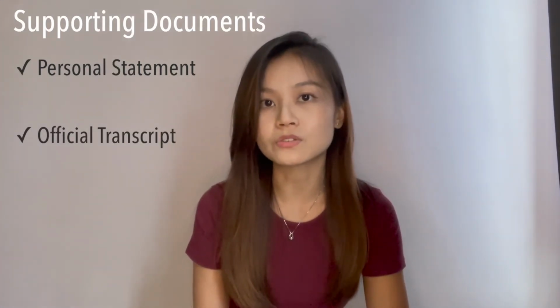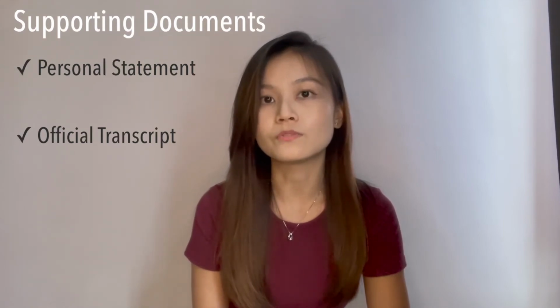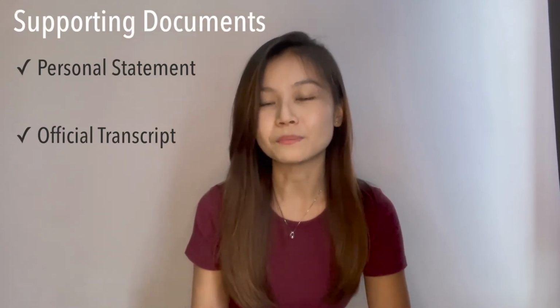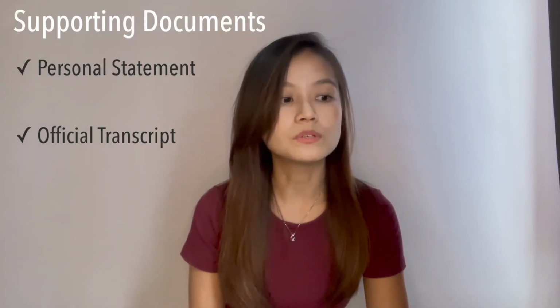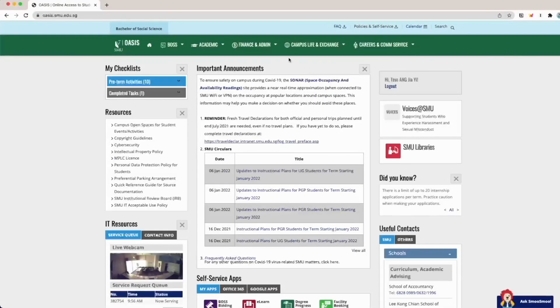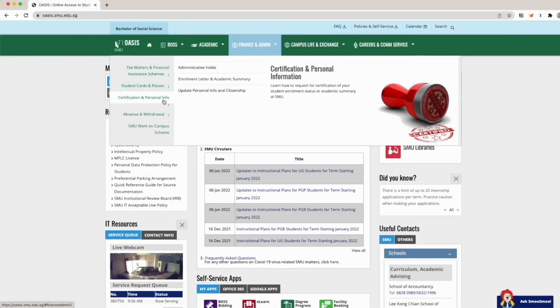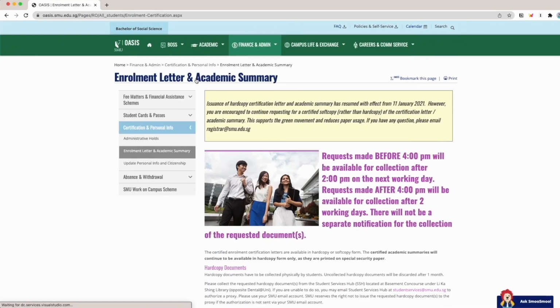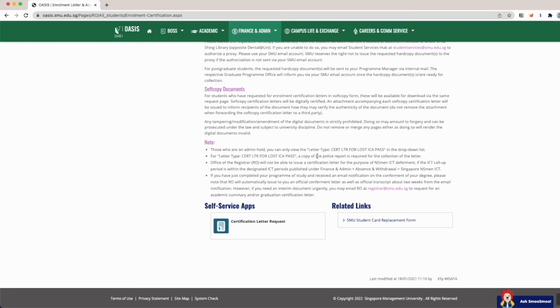Most exchange universities do not actually accept the unofficial transcript, which is basically the transcript with a huge unofficial word on the paper itself. So what you have to do is actually request a copy from Oasis, and this is how you can do it. To request a copy, you can submit an online request via Oasis, Finance and Admin, Certification and Personal Info, Enrollment Letter and Academic Summary. Do note that there is a lag time for the school to send you the official transcript, so do get it prepared early because you know that they will for sure ask you for the official transcript.